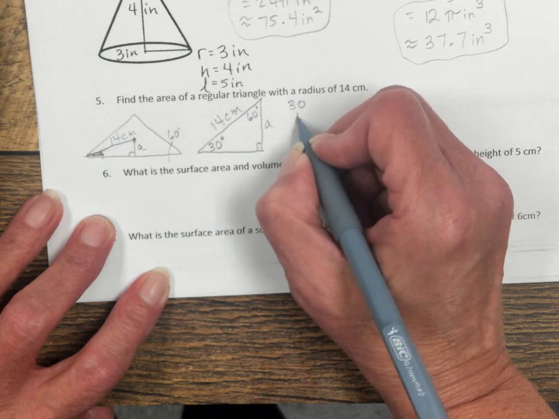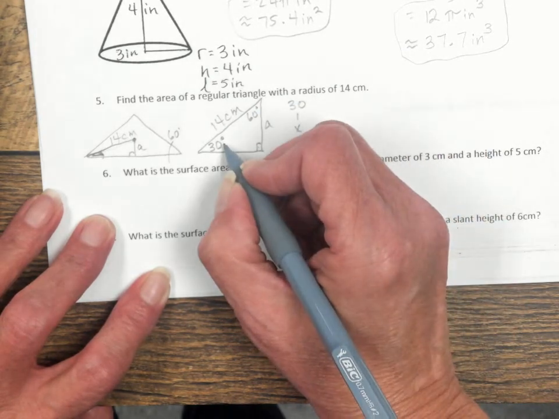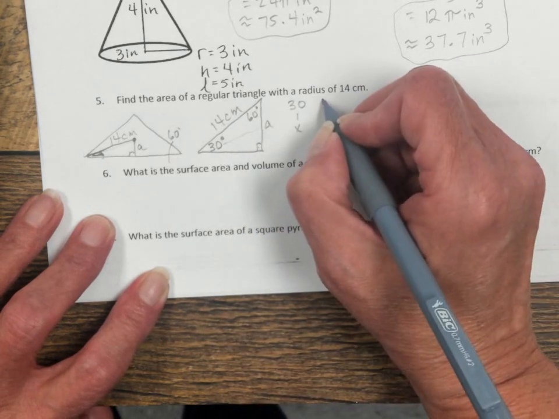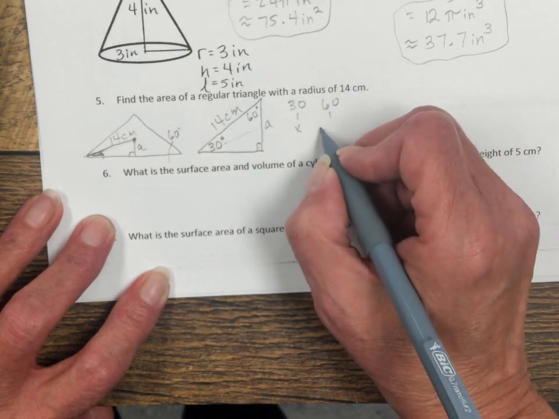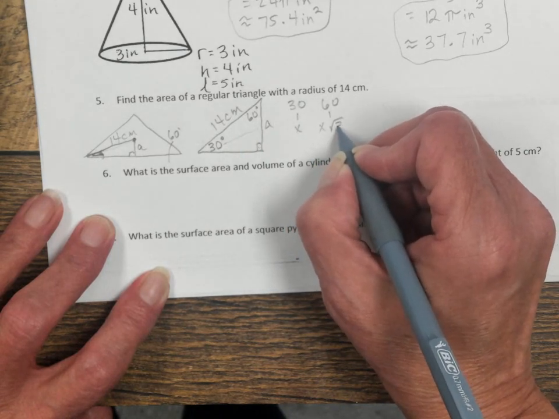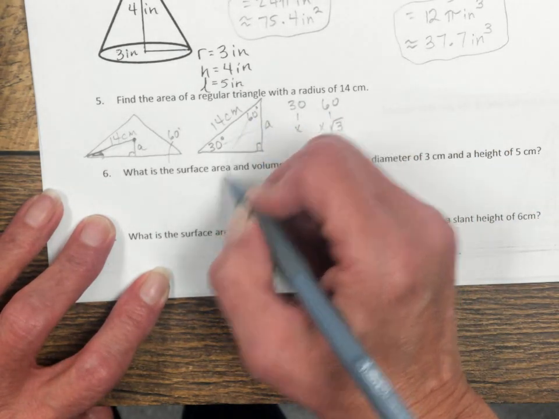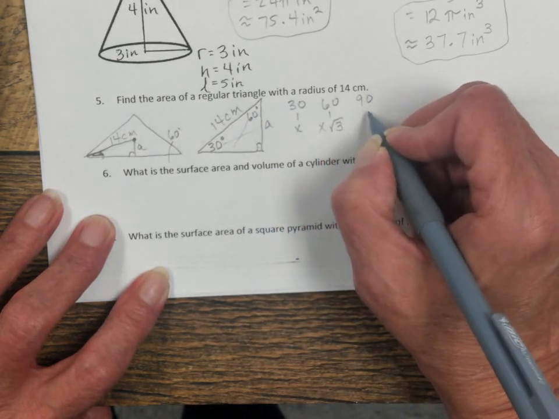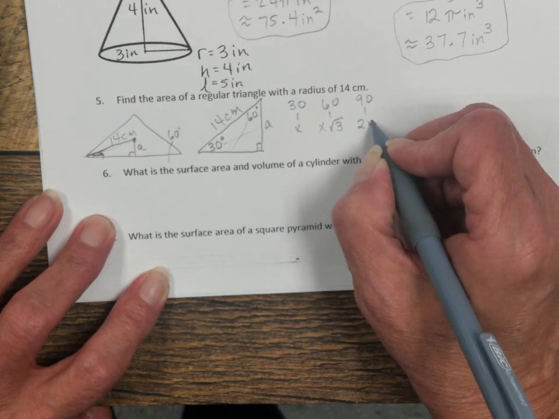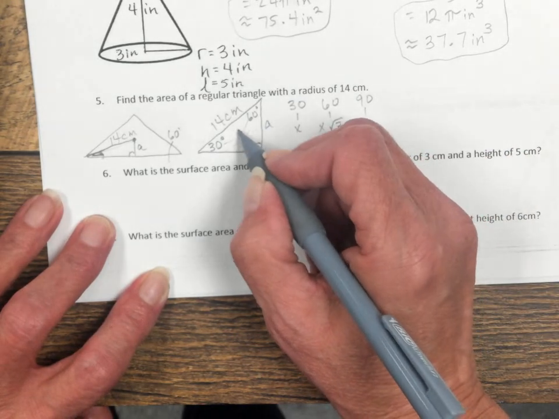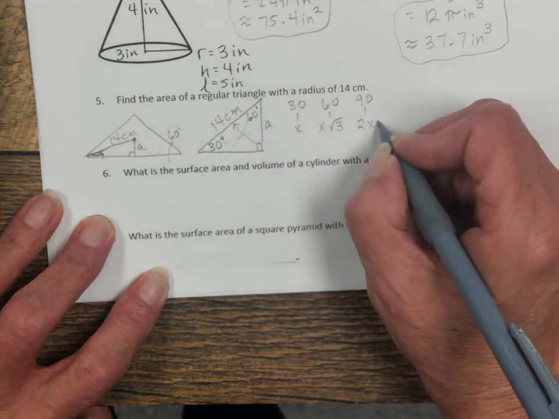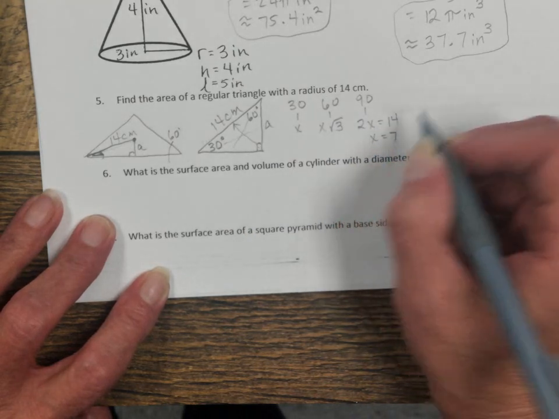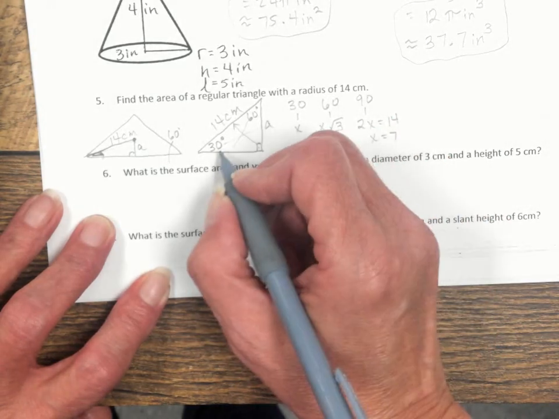Remember, across from 30 is a building block or an X. In this case, it's my apothem, and I don't have it. Across from my 60-degree angle is my building block times the square root of 3, and I don't have anything there. Across from my 90-degree angle is 2 times my building block. Across from my 90, I have 14. That is twice my building block, so my building block is 7. X equals 7.